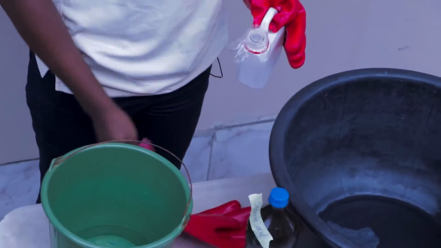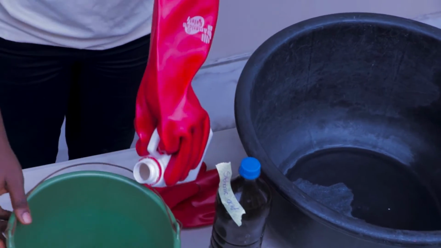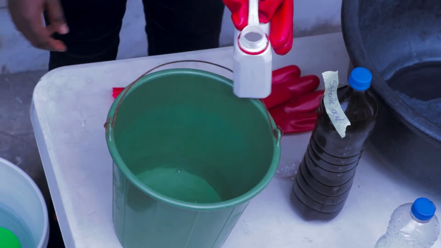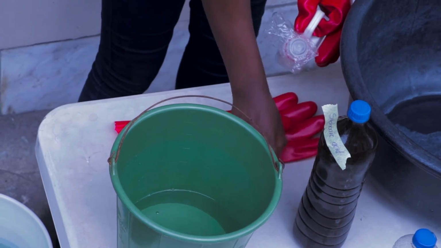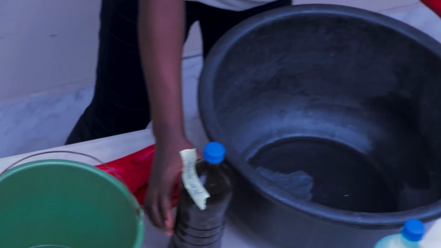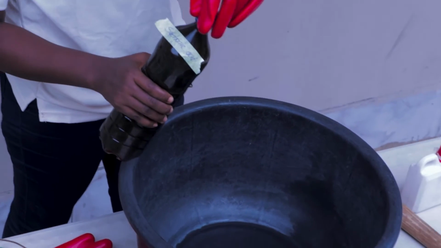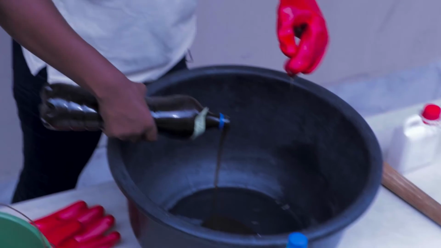Sorry, so I can open it. When you add it to water, just keep aside. Then you can now pour your 1 liter HCl. This is one and a half, so I will just measure 1 liter out.